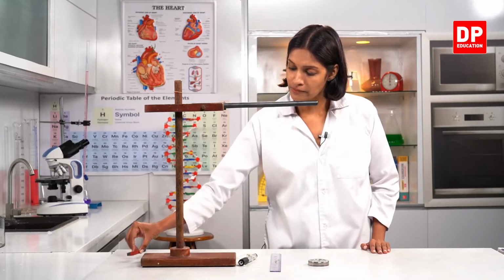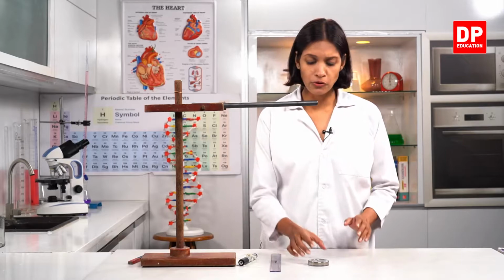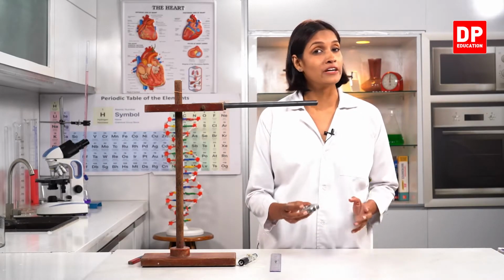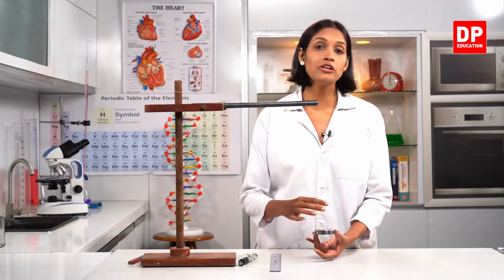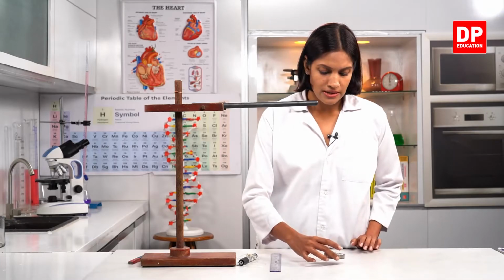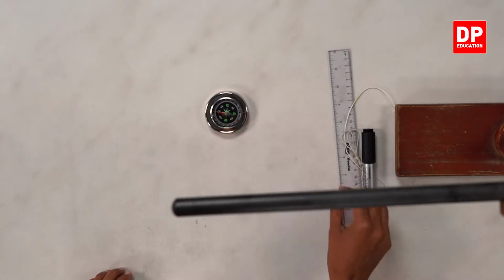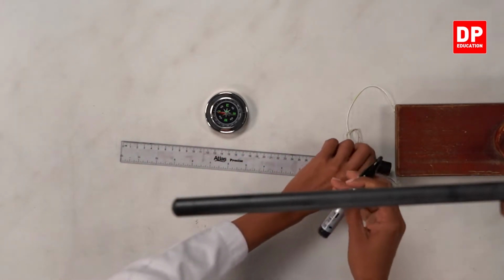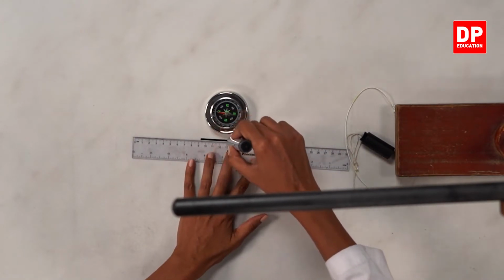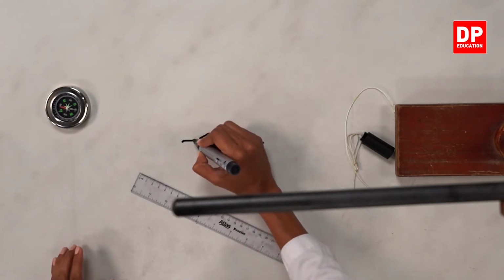First of all, I am going to use this compass to mark the north and south directions. You all know that using the compass like this, we can find out the directions, right? You all know this red side always points to the north direction, right? So I'm going to keep the compass like this so you all can see. This indicator shows where the north direction is, and I'm going to mark it on the table. I'm going to mark this as the north.